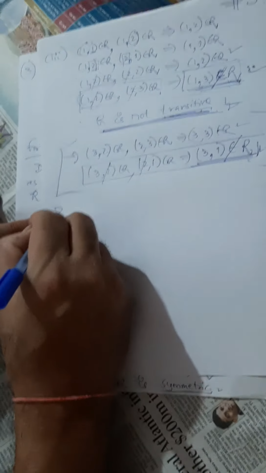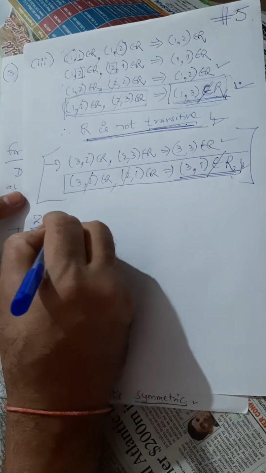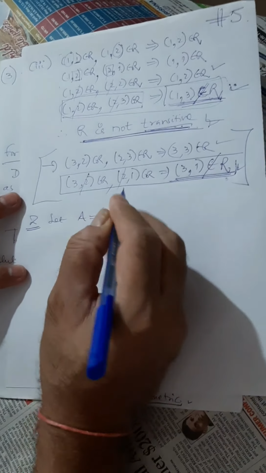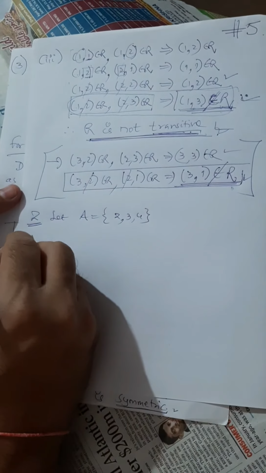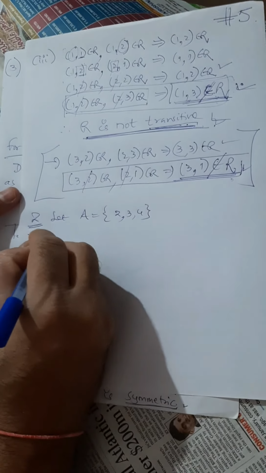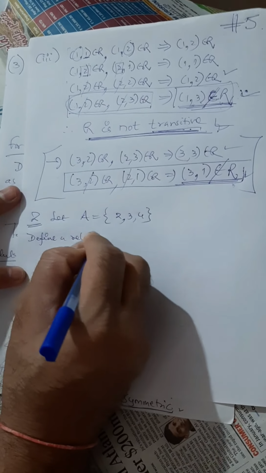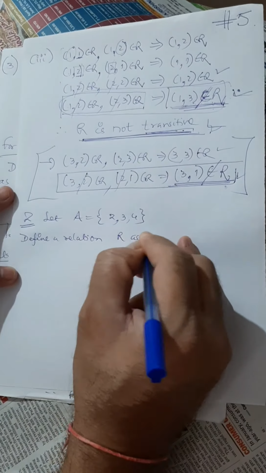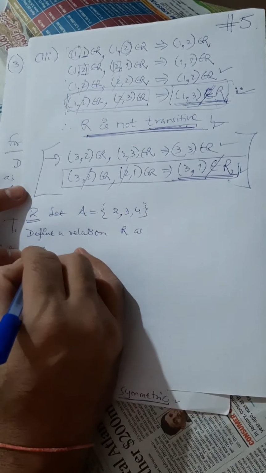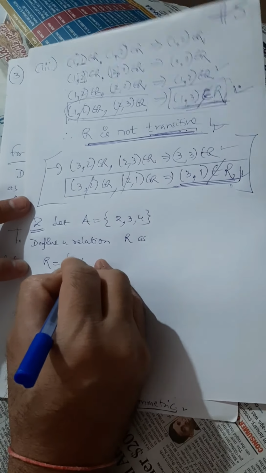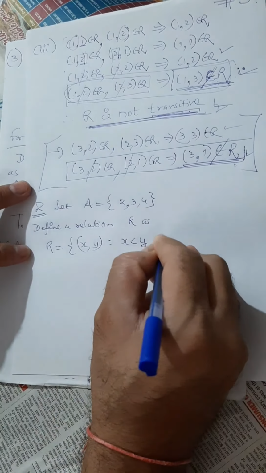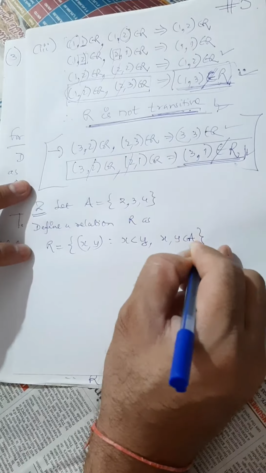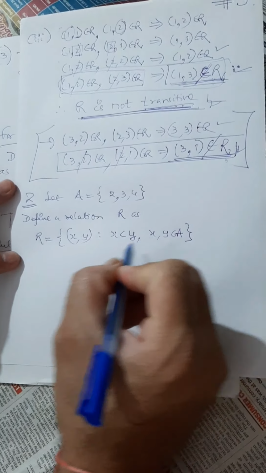One more, I'll take example number 2. Let's take A equals, for example, 2, 3, 4. And I'll define a relation like this. Define a relation R as R equals x comma y such that x less than y, where obviously x and y both are members of A. Such things you did in 11th if you recall.